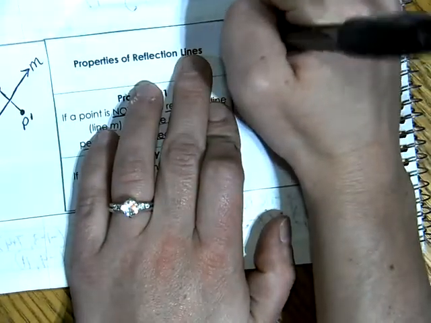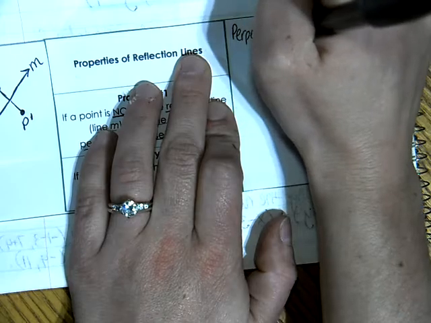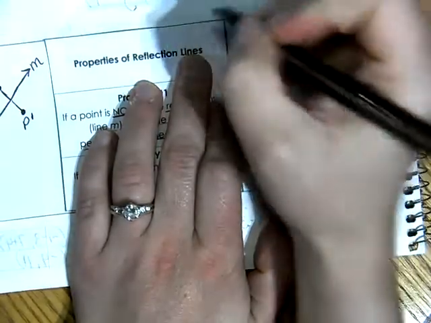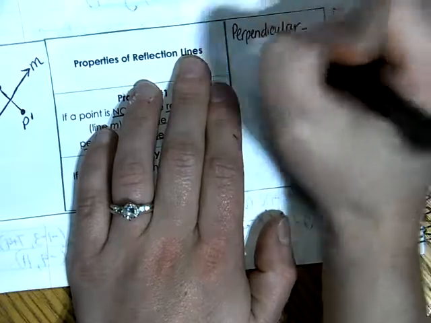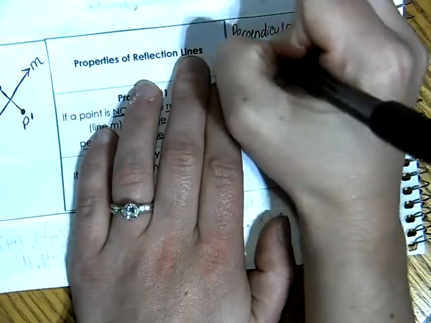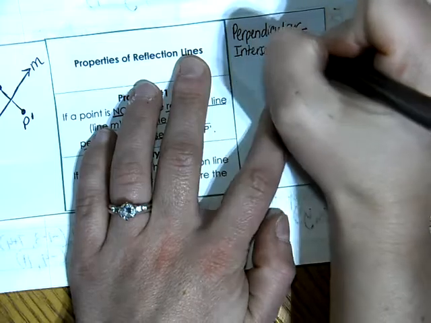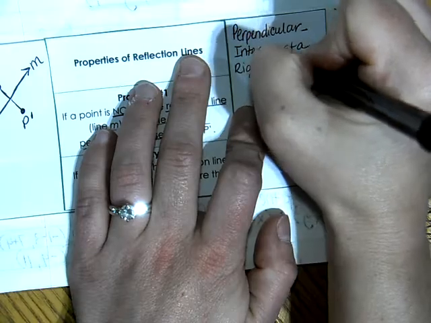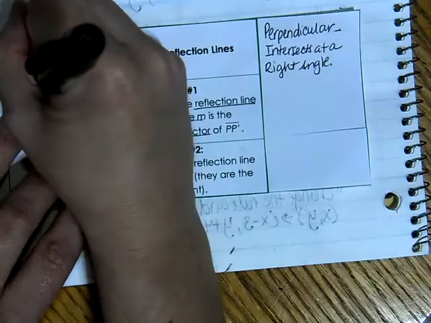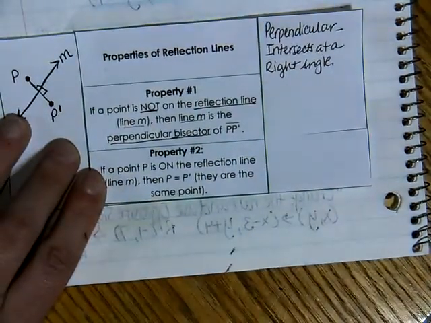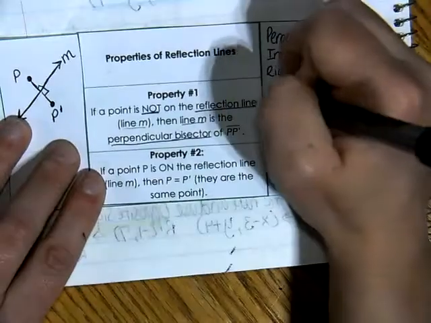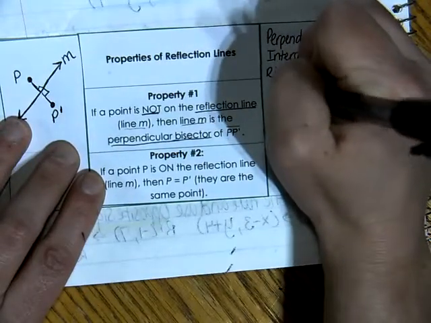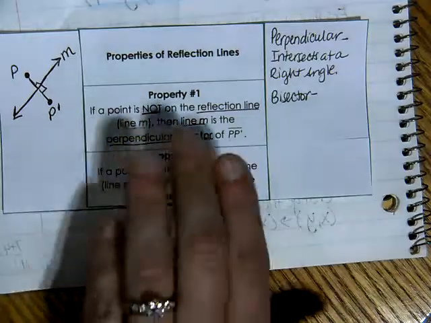So the thing that I need you guys to know is that perpendicular means that it intersects at a right angle. So we have right angles on each side. The other word that we have here is bisector. And if you think of a bisector, bisect means to cut in half.